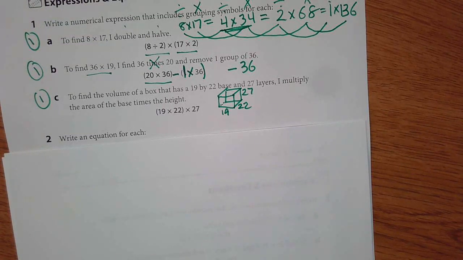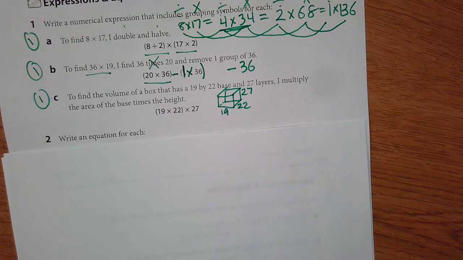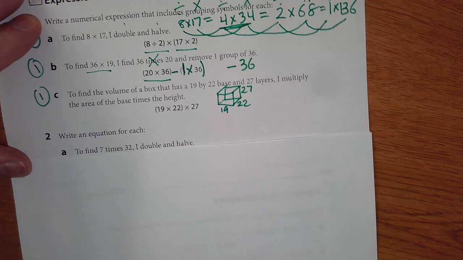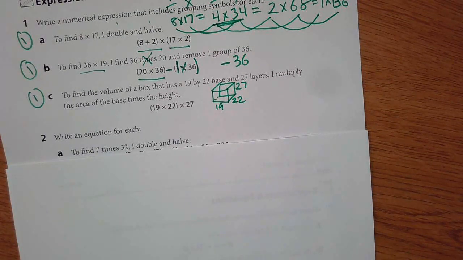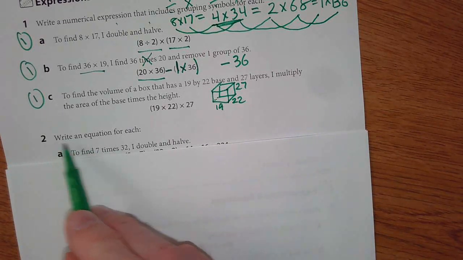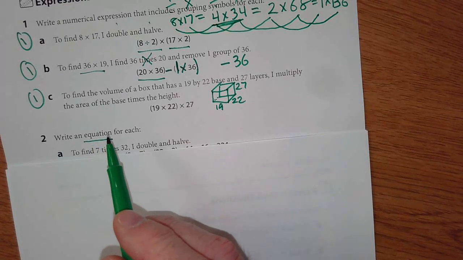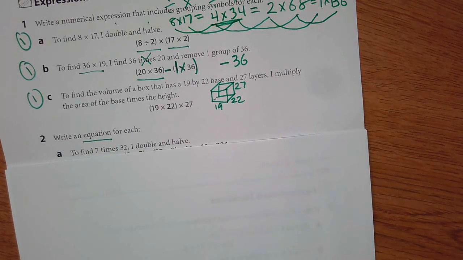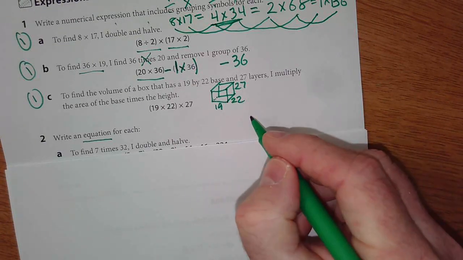Number 2, who wrote an equation for number 2? Well, I hope a lot of you did. Sam, did you get an equation for number 2 to find that? Anybody else? Yes, sir. 16 times 14. Okay, and what'd you get? Well, right here, what's that say? It said write an equation. Yep, you're right. What's an equation have in it? An answer. Folks, we got to remember that.